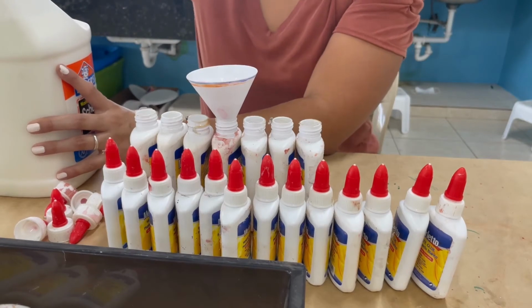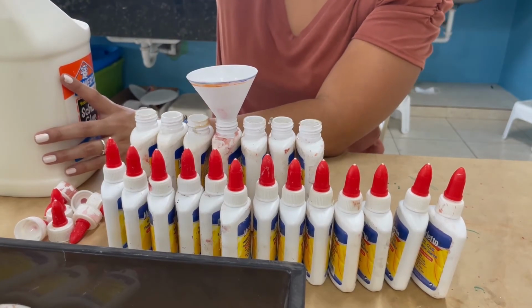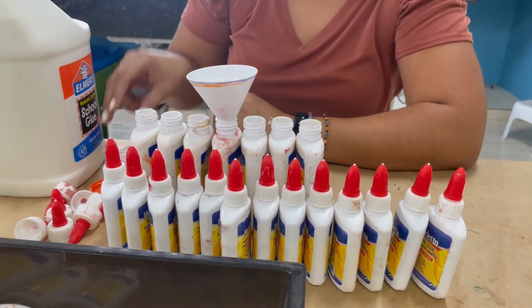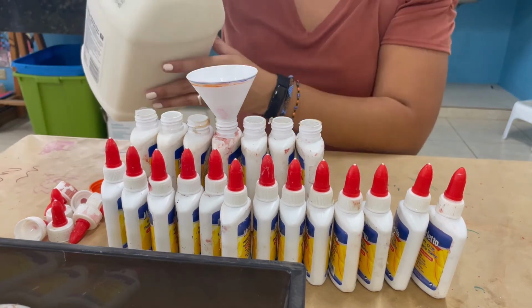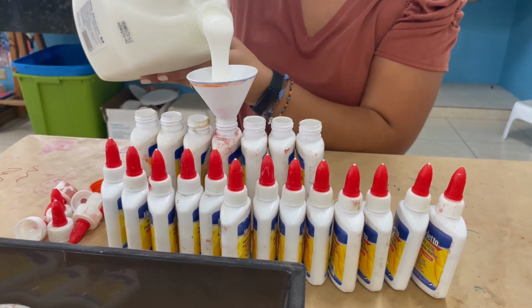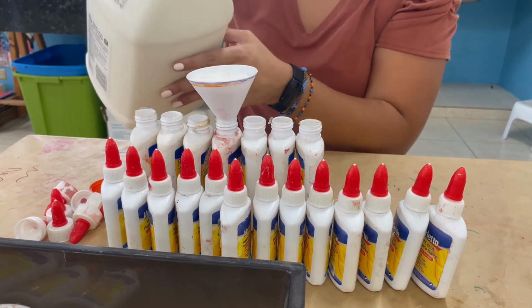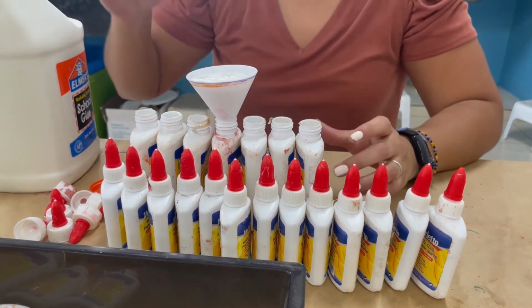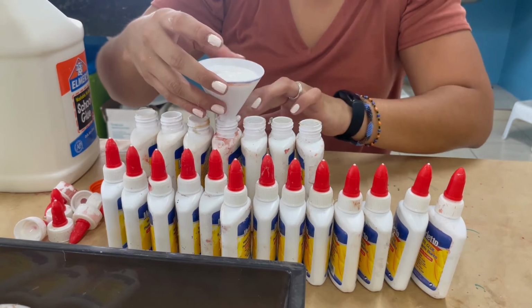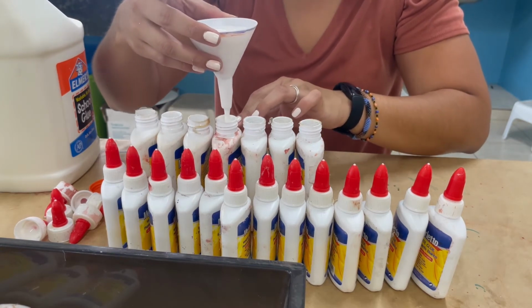And I have all of these glue bottles to fill after our collaging from earlier. One of my favorite things to do while I am doing some of these sort of mindless things around the art room is to listen to audiobooks or podcasts like The Art of Ed.